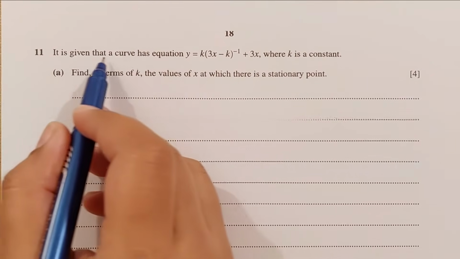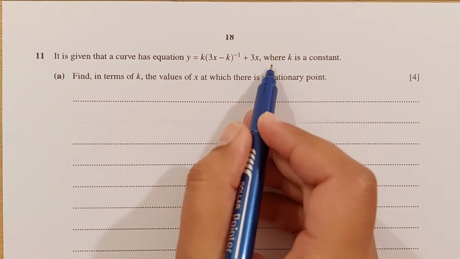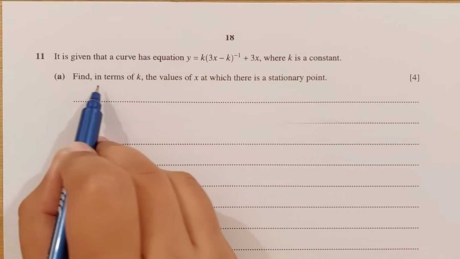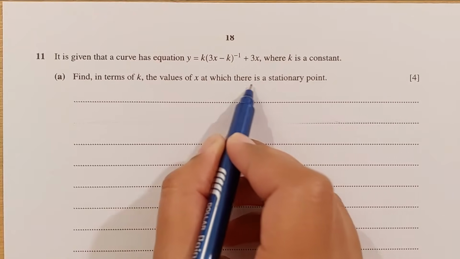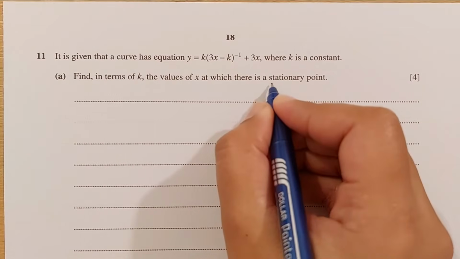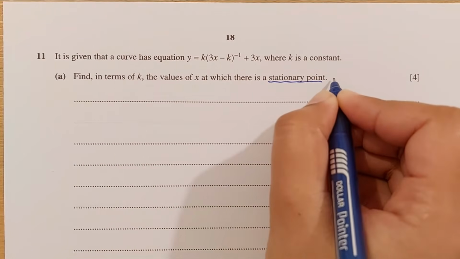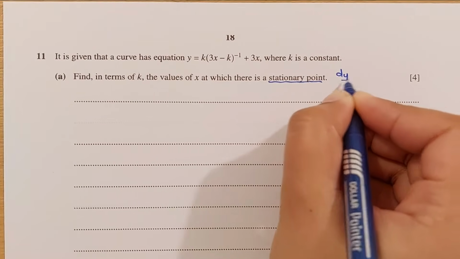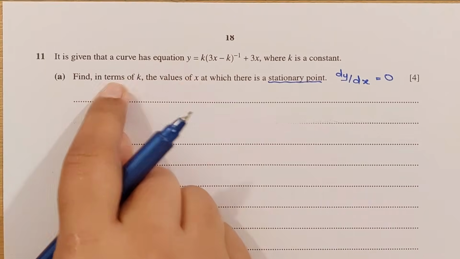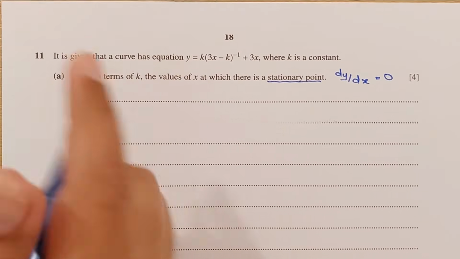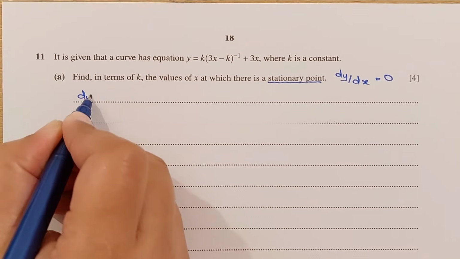Question number 11, it is given that the curve has an equation like this, where k is a constant. Part A, find in terms of k the value of x at which there is a stationary point. So for a stationary point, the gradient of the curve is equal to 0, or we can say dy over dx is equal to 0. We have to find the values of x in terms of k. So let me find the gradient. What is dy by dx?